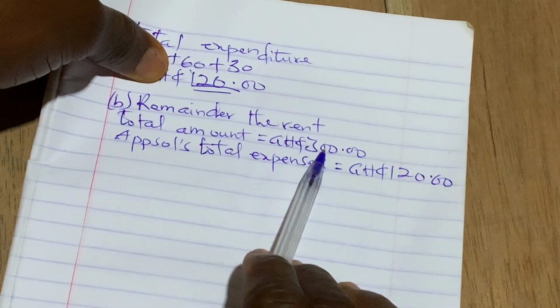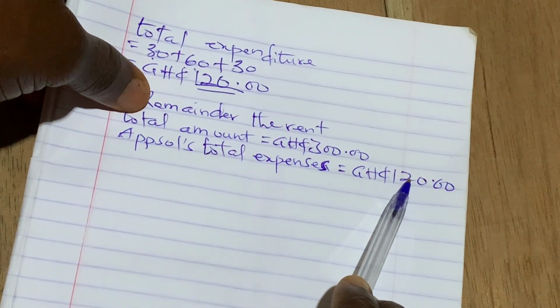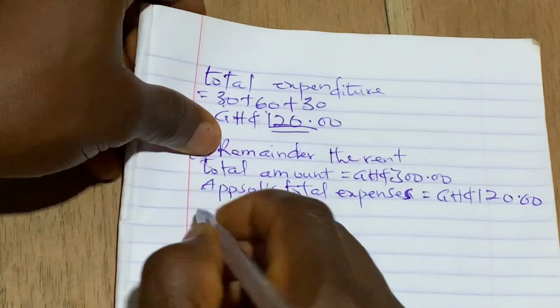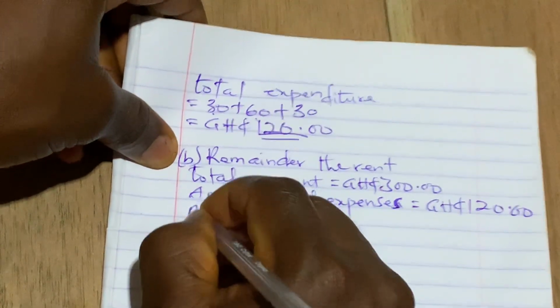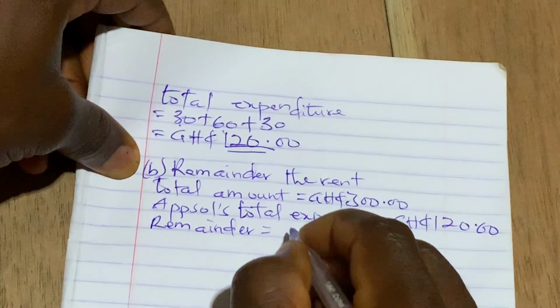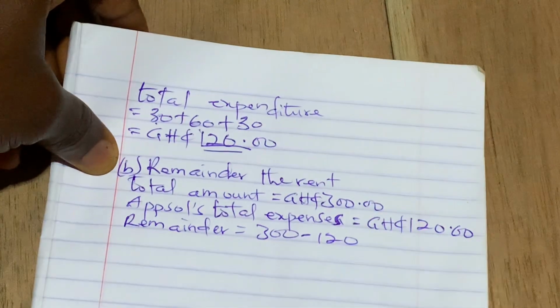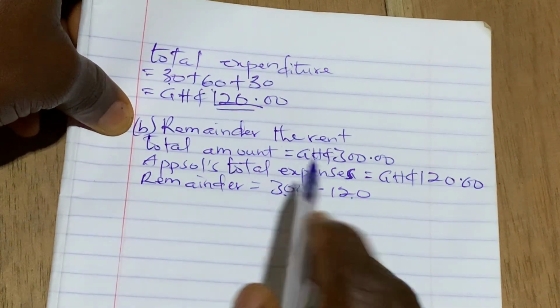Amount received from the rent is 300 Ghana cedis. So you just deduct 120 Ghana cedis from the 300 Ghana cedis. So remainder equals 300 minus 120.